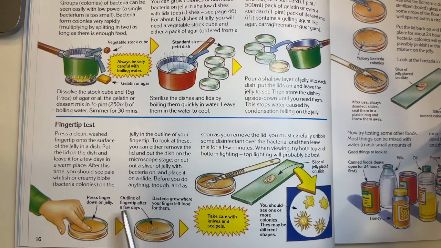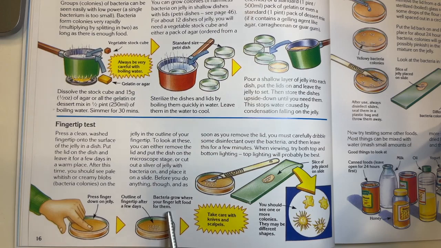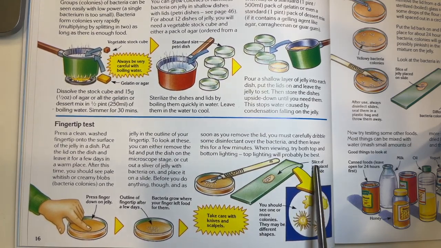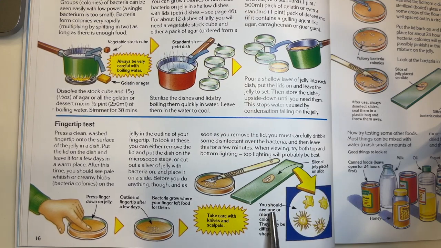Press finger down on jelly. Outline a fingertip after a few days. Bacteria grow where your finger left food for them. Take care with knives and scalpels. Slice of jelly placed on slide. You should see one or more colonies. They may be different shapes.